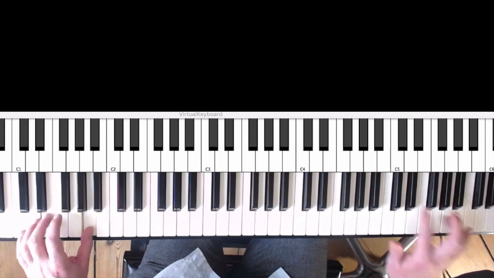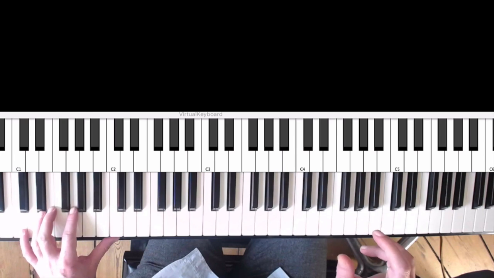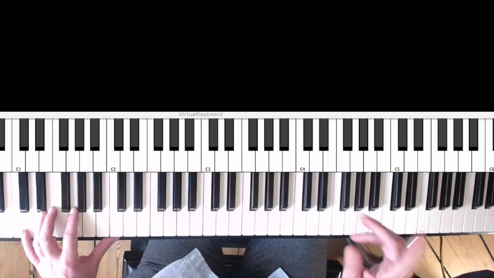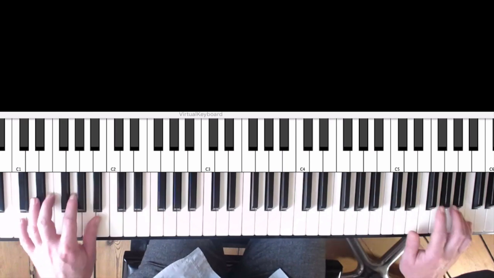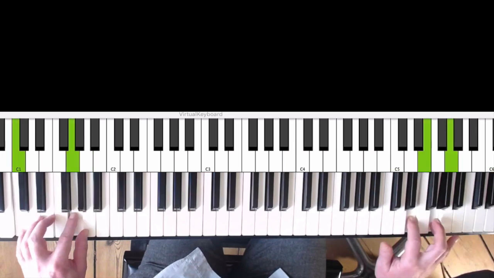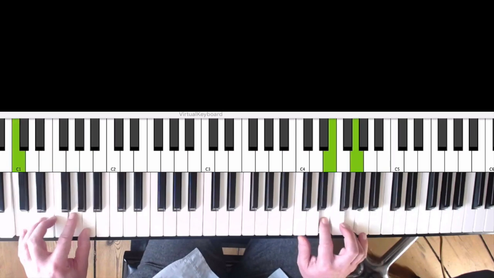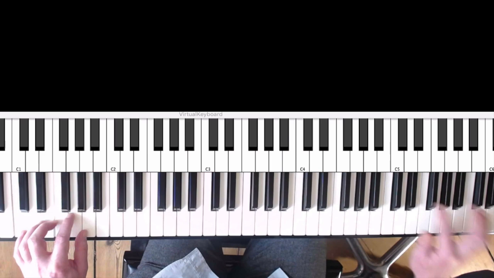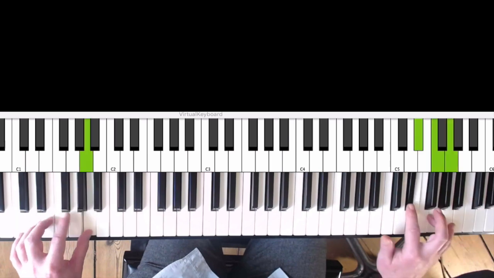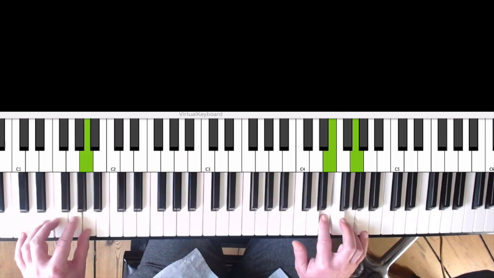1 and 2 and 3 and 4 and 1 and 2. This is the only bit. I feel pity for you. It's the counting. 1 and 2 and 3 and 4 and 1 and 2 and 3 and 4 and 1 and 2 and 3.